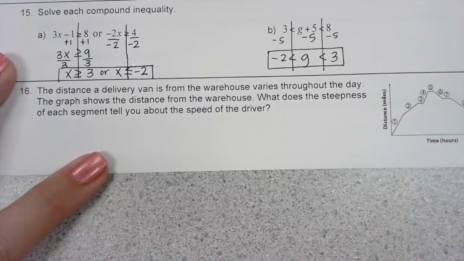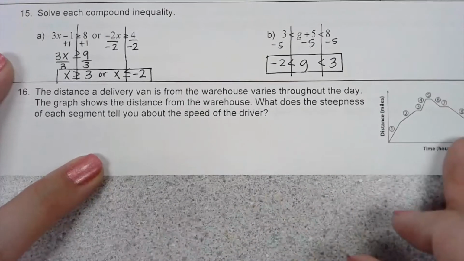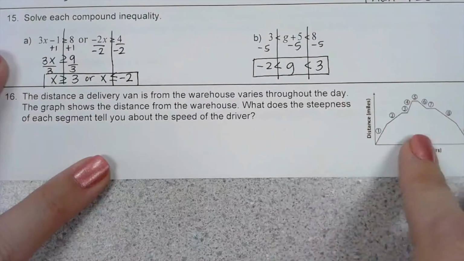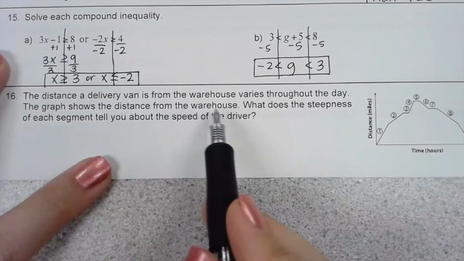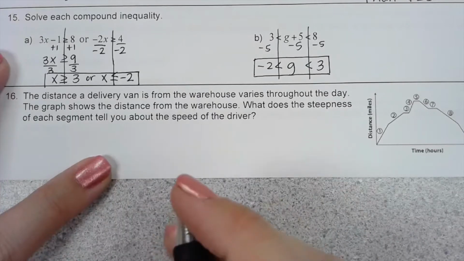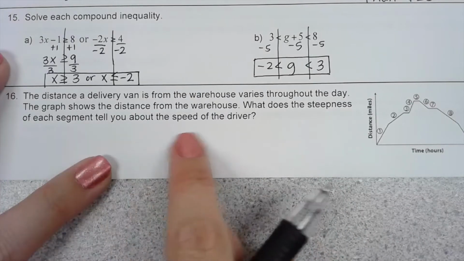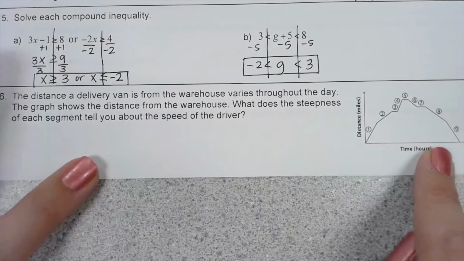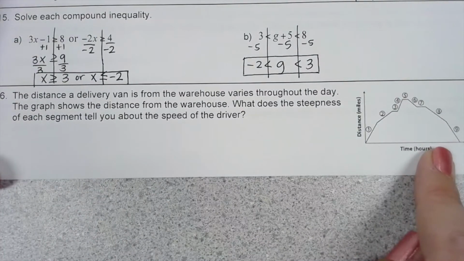Question 16 says the distance a delivery van is from the warehouse varies throughout the day, and you have a picture of a map over here. The graph shows the distance from the warehouse. What does the steepness of each segment tell you about the speed of the driver? So your answer to this question isn't just a number. It's asking you to talk about the steepness of the different segments of the graphs.